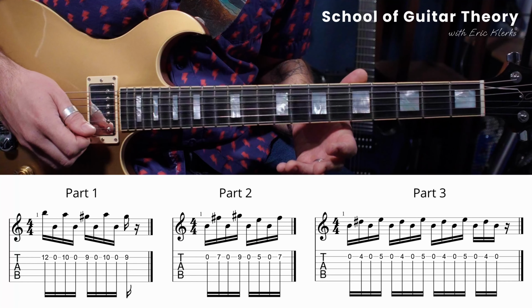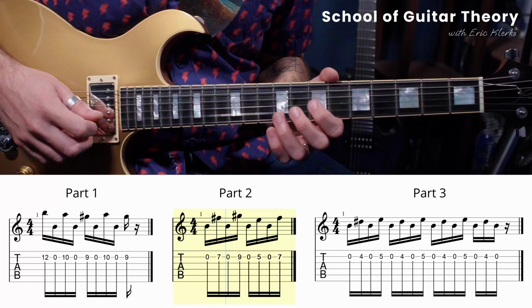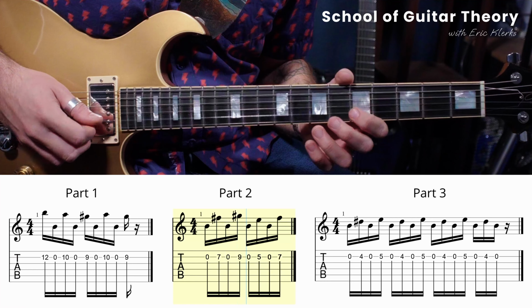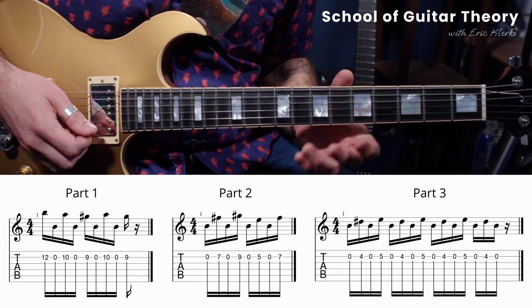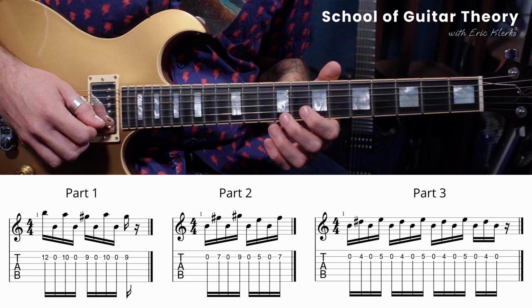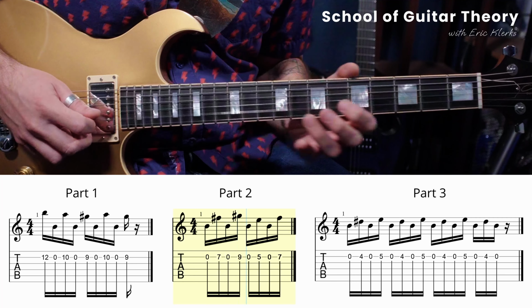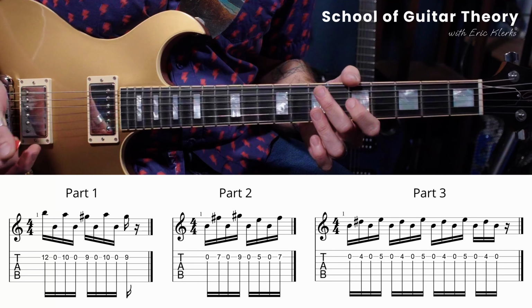So again, here's part 2 all the way through, starting with an open B. 7, 9, 5, and then 7. Let's do that one more time together. 1, 2, ready, go. Awesome. Let's put parts 1 and 2 together now.